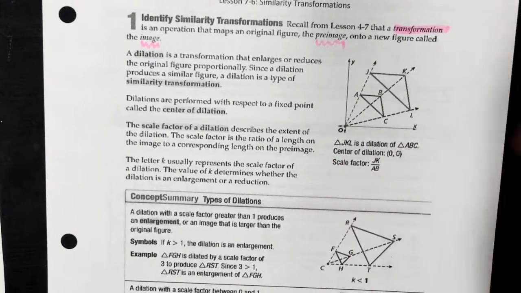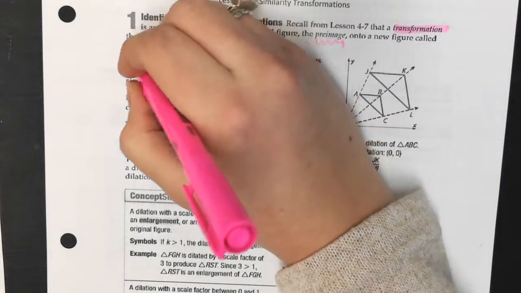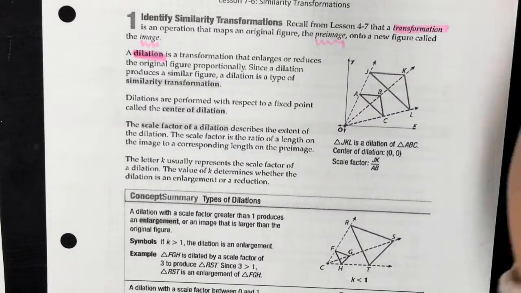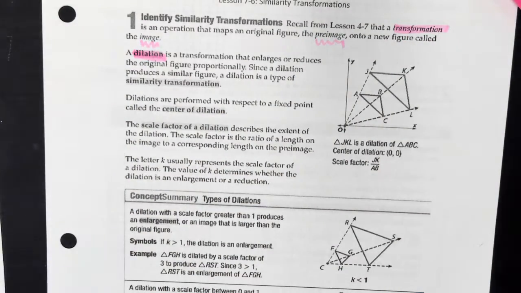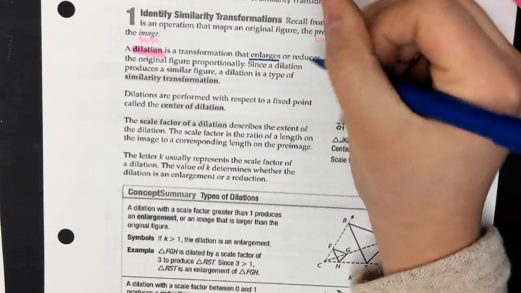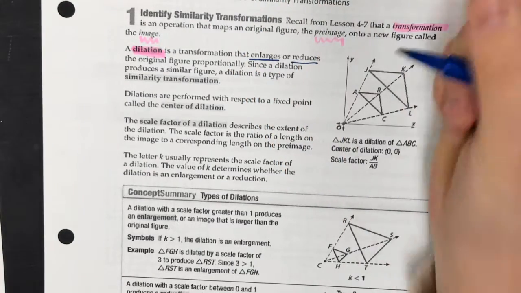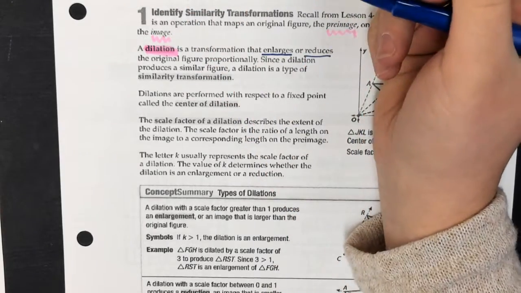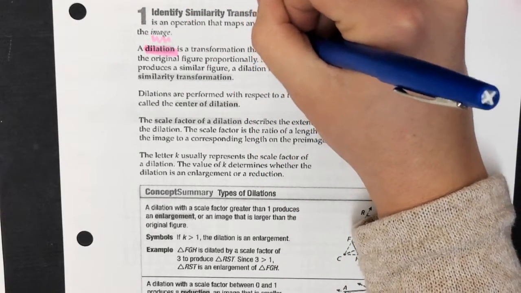Okay, second word is dilation. Dilation, this is what we're going to be doing a lot of, either enlarges or reduces the original figure. Enlarging obviously means getting bigger, right? I don't have to go over this.